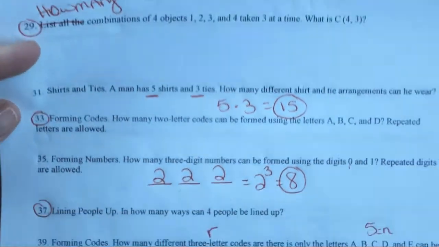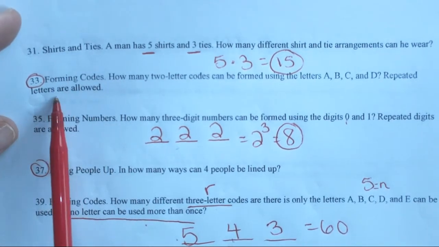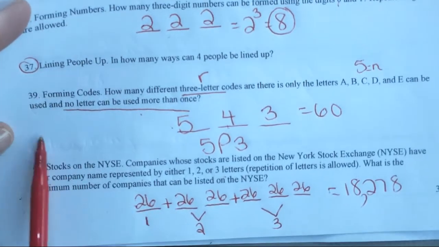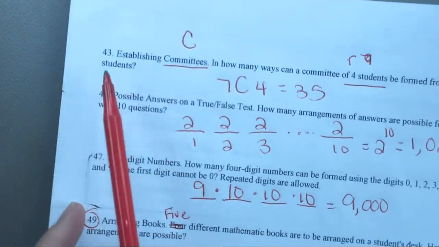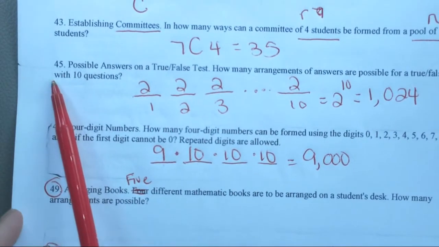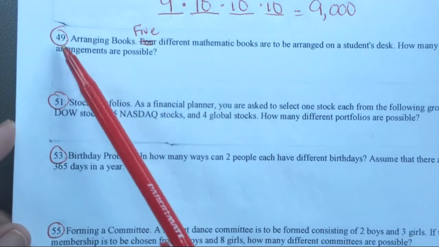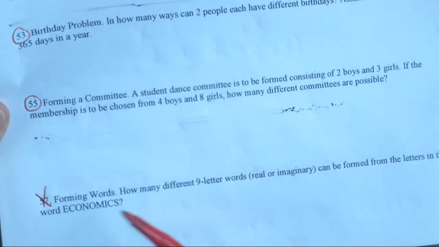Find how many. We did 31. You're going to go do 33. We did 35 together. You're going to go do 37. I did 39 with you, and I did 41 with you. We did 43 together. We did 45 together. 47 together. I asked you to go do 49, 51, 53, and 55, and I got rid of 57.